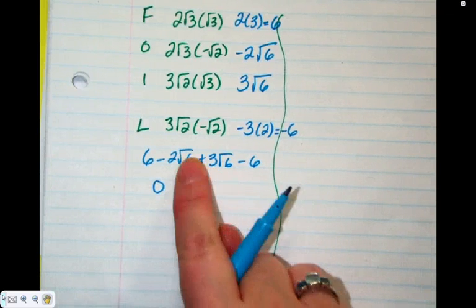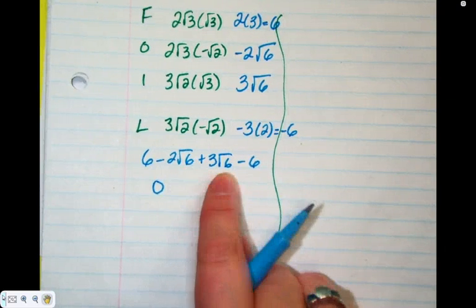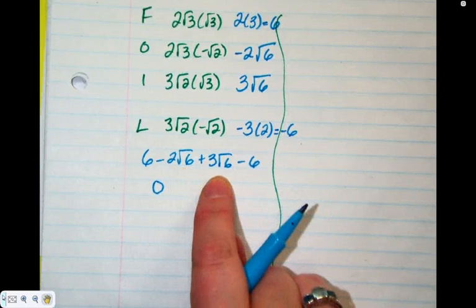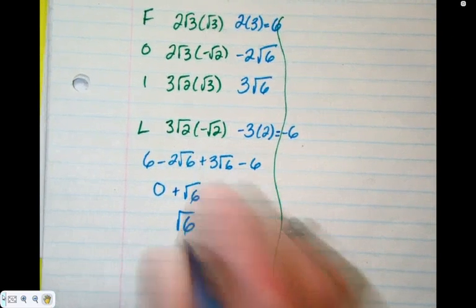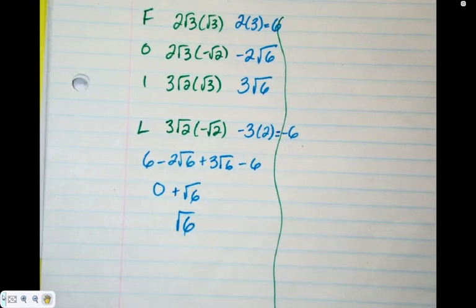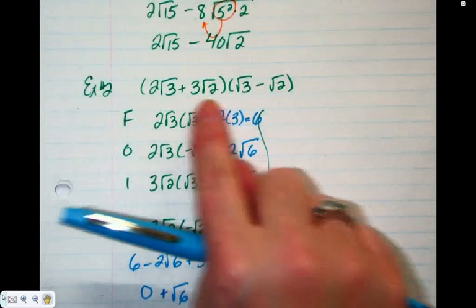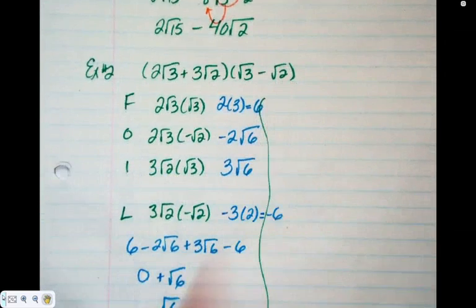And then are these like radicals? Yes. So if I have negative 2 of something and 3 of something, how many somethings do I have? So the final answer is just root of 6. How crazy is it that we can take all this stuff and multiply and it all comes down to that?